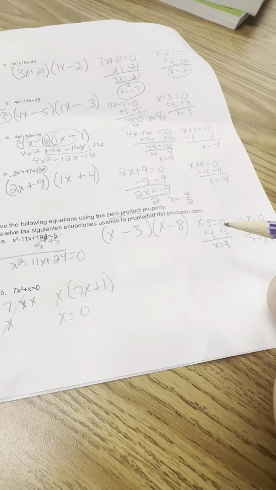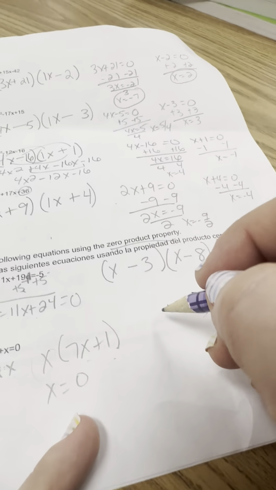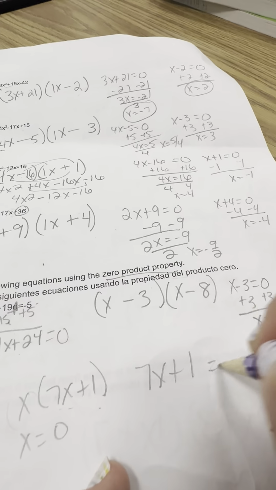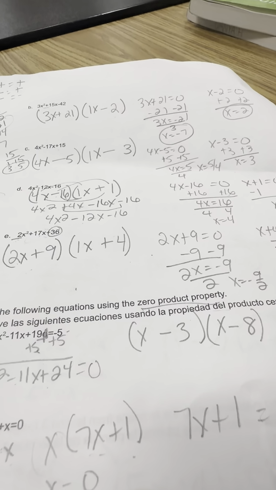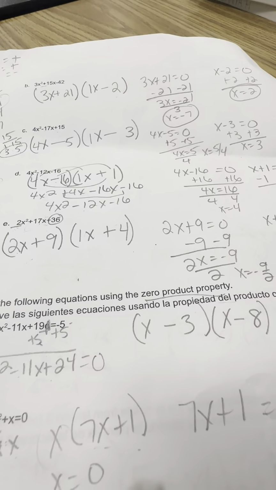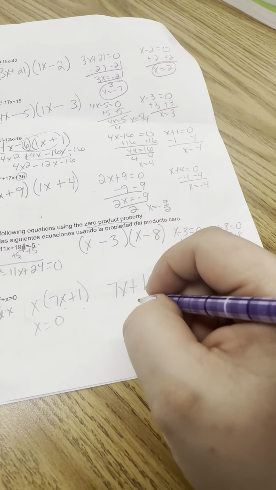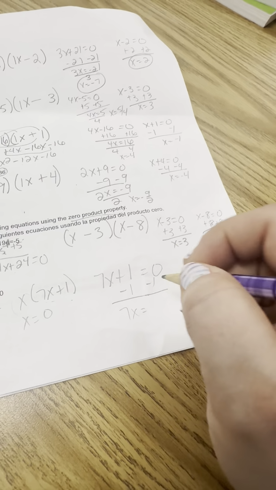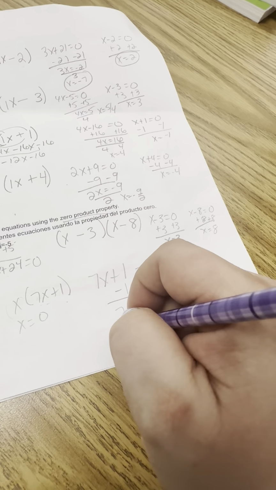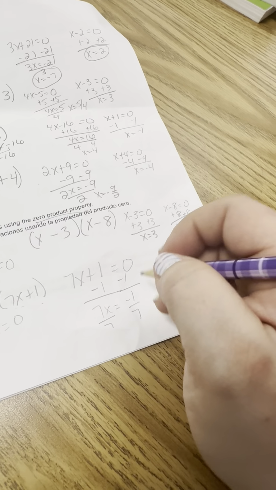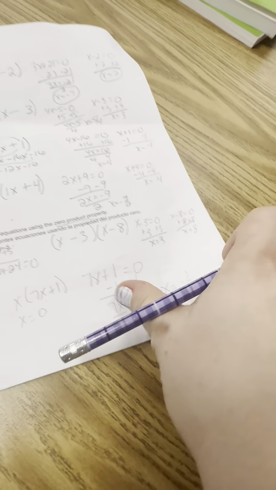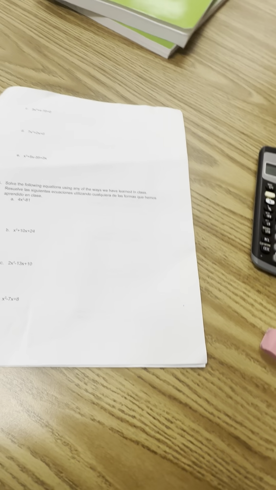Then I can pull this out of its parentheses and solve that. So I have 7x plus 1 equals 0. I'm going to subtract 1 from both sides. 7x equals a negative 1. I'm multiplying here, so I need to divide. So what I'm left with is x equals negative 1 over 7. All right, we're going to continue to move on.